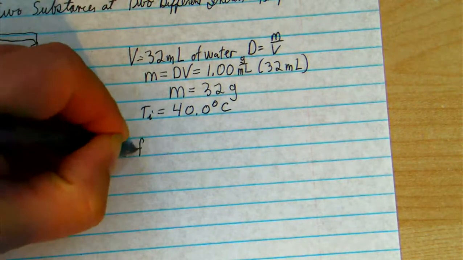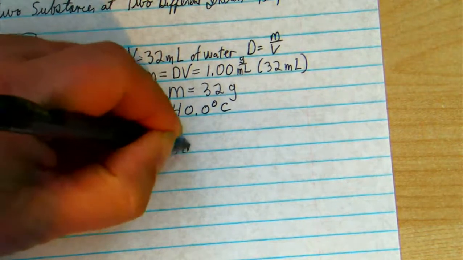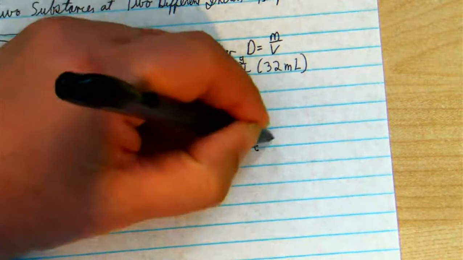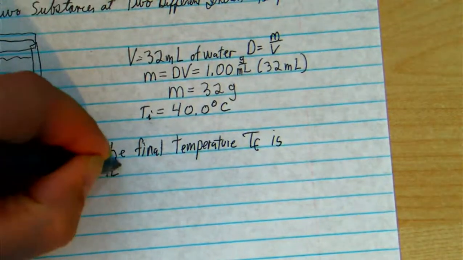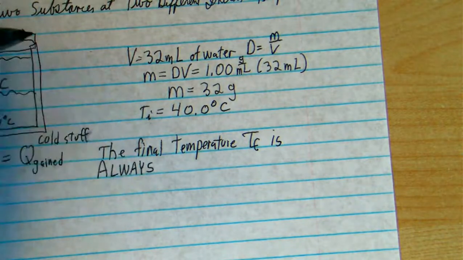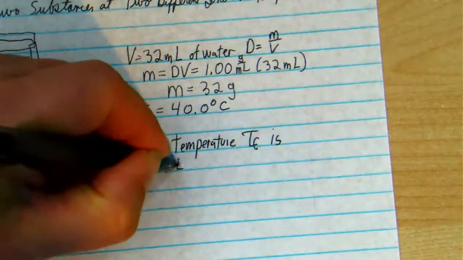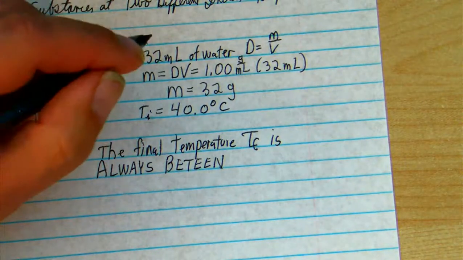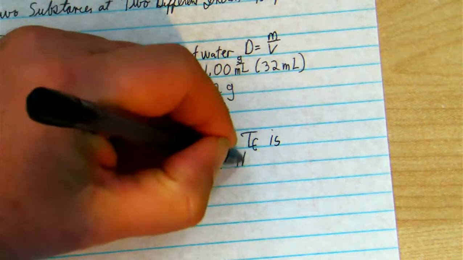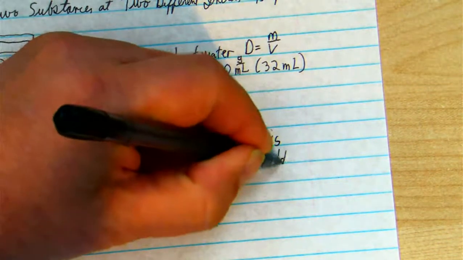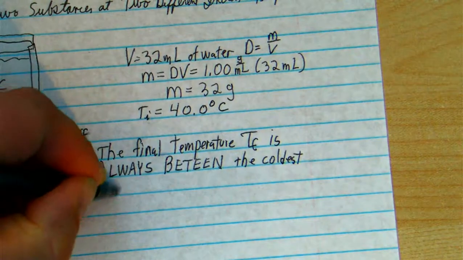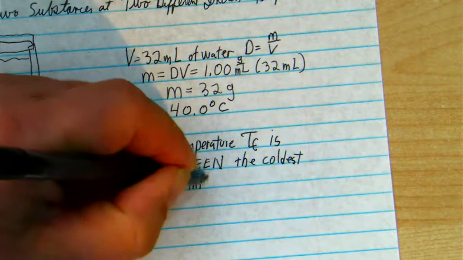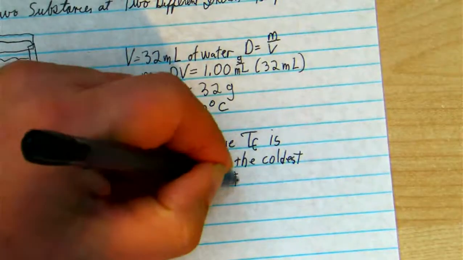The final temperature, T sub F, is always, man, I'm using that word a lot these days, always between the coldest and hottest initial temperatures.